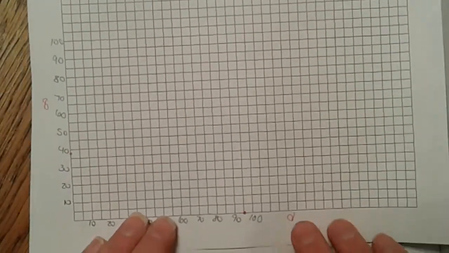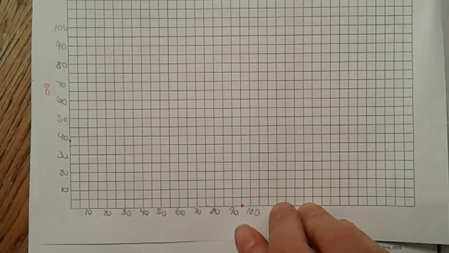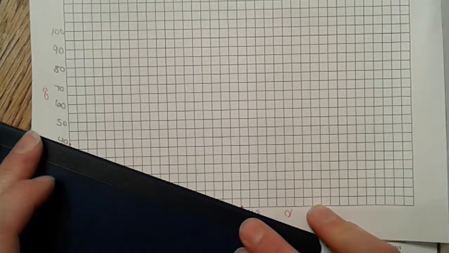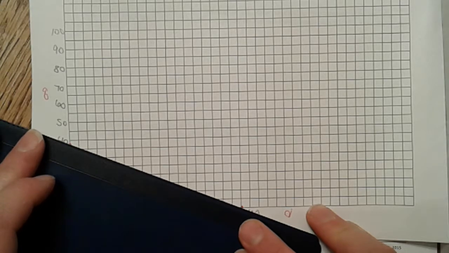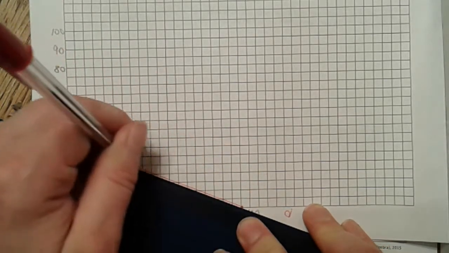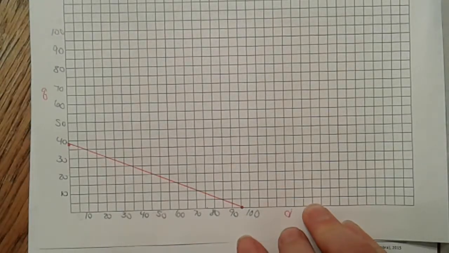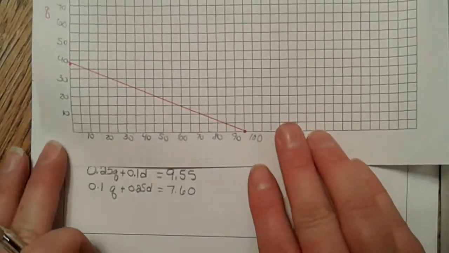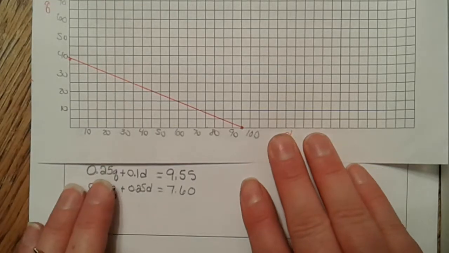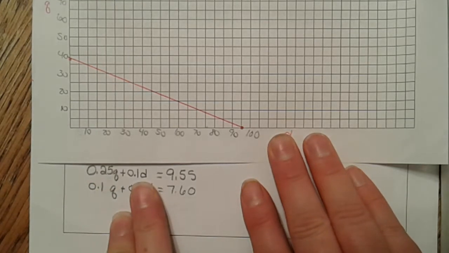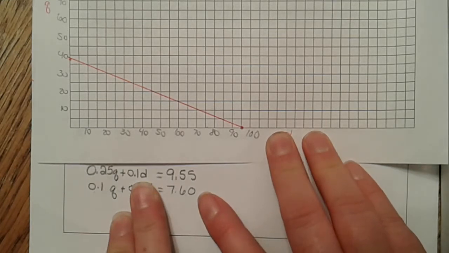Okay, so we have this line. Let's go ahead and graph this line. And again, any point on this line, hypothetically, makes this equation true. Now let's graph the other one. If we use the cover-up method for this one, when dimes are equal to 0, quarters would be equal to 76.